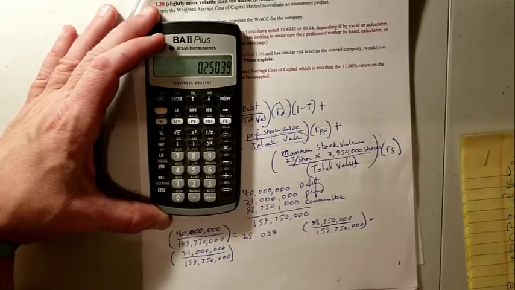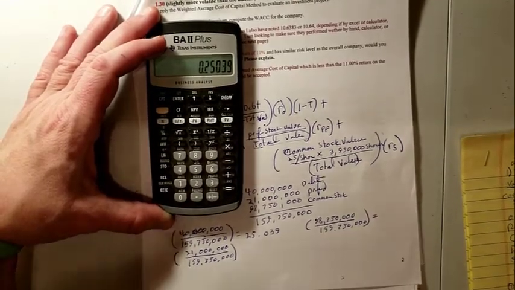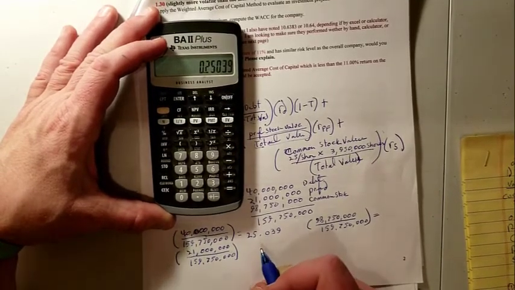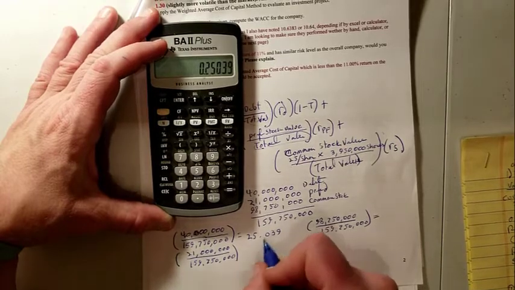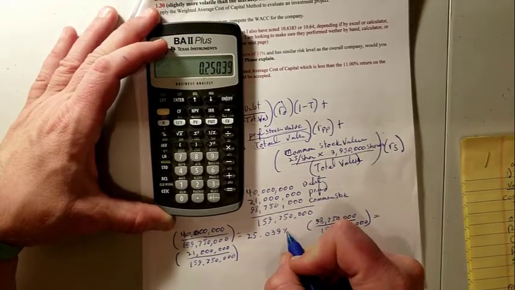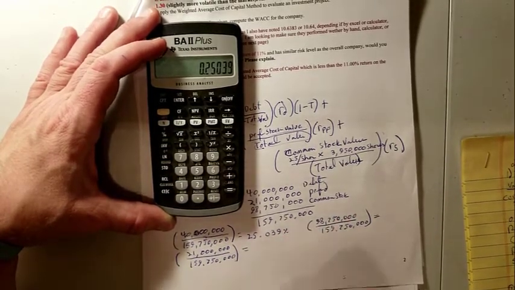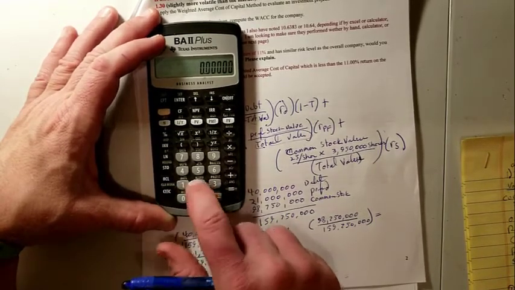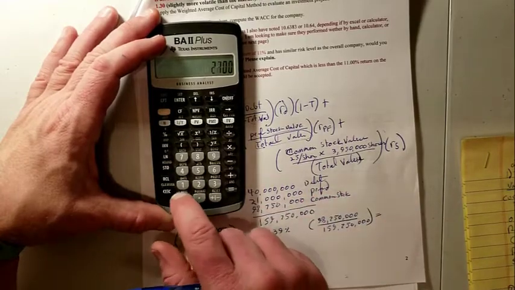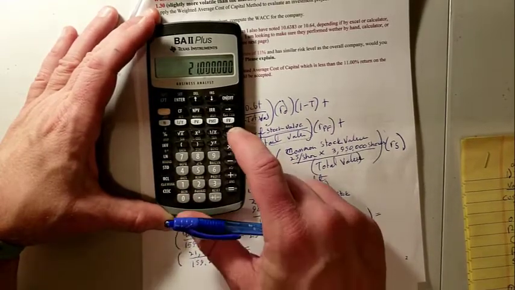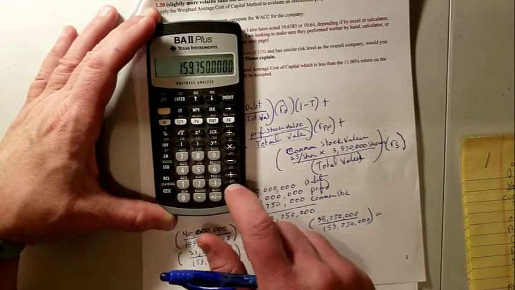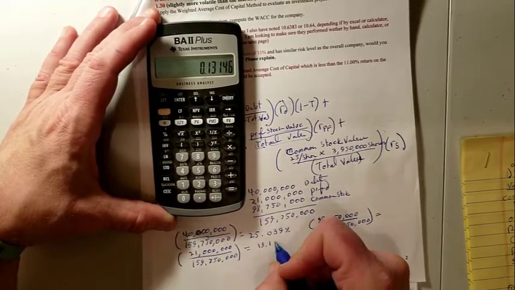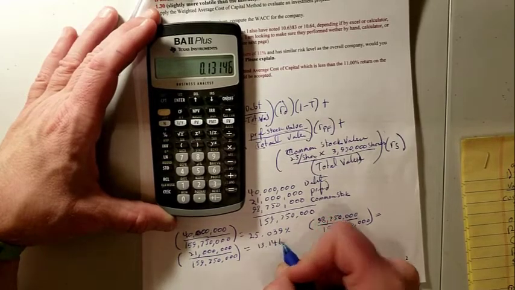The proportion of common stock owned by the company for our weighted average cost of capital. So if we looked at this, this is percent. Our next one would be 21 million divided by recall 1, equals 13.146%.